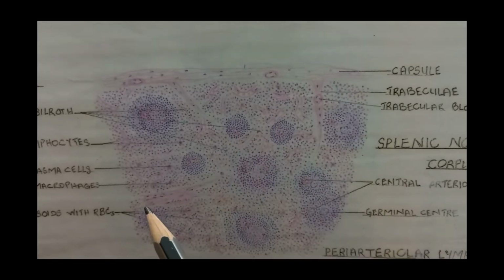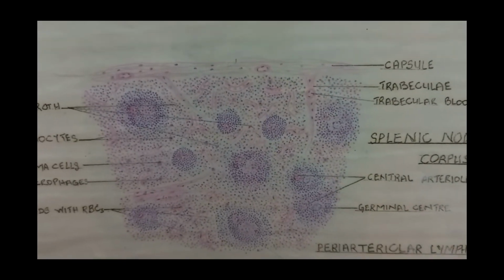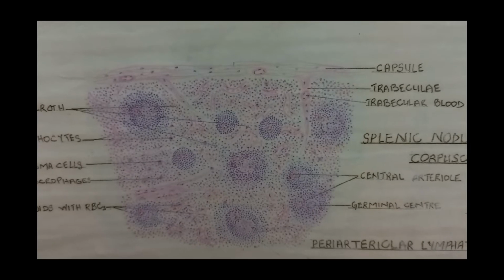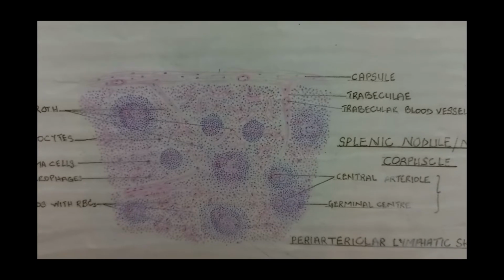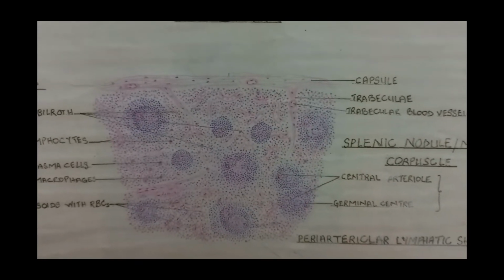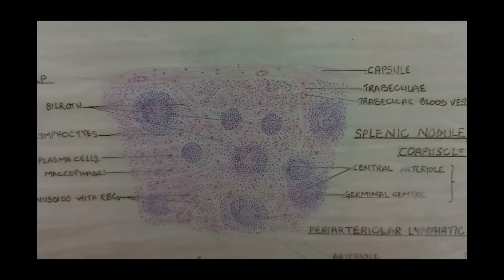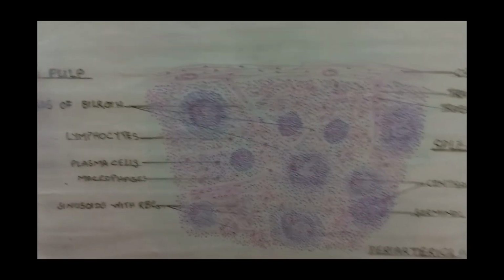into incomplete compartments. When we cut the spleen in a freshly cut section, we will see it has different colors, for example red or whitish gray, when we see it with the naked eye. So that is why the splenic pulp is divided into two parts, the red pulp and the white pulp. So we will discuss it under two headings, red pulp and white pulp.